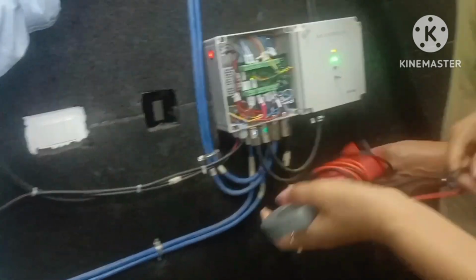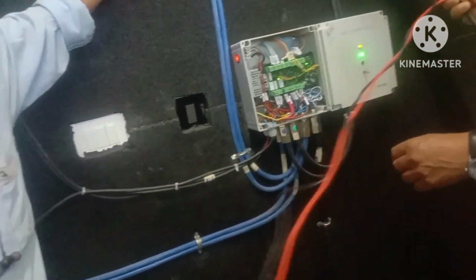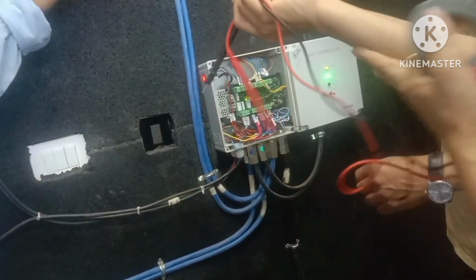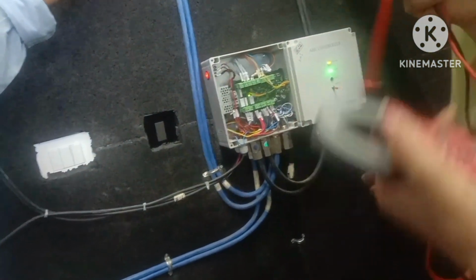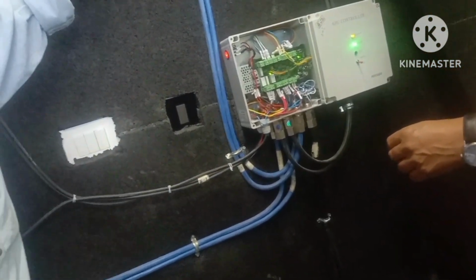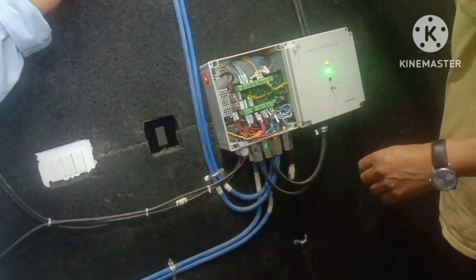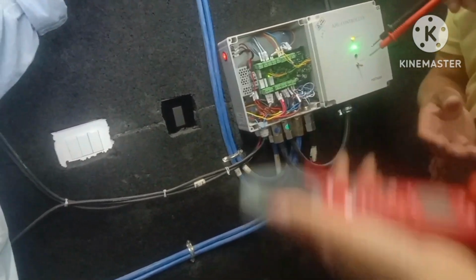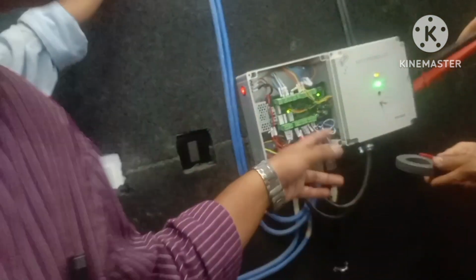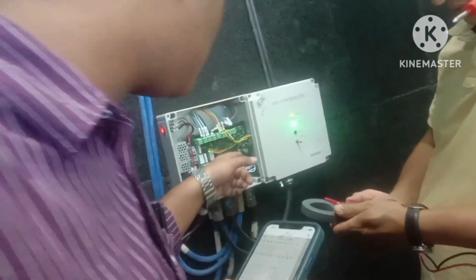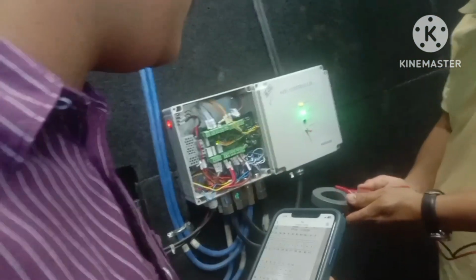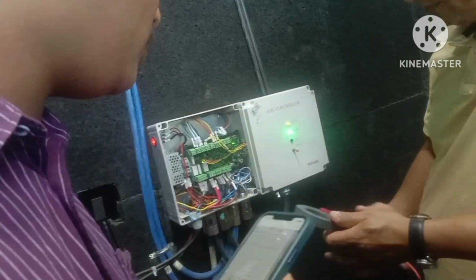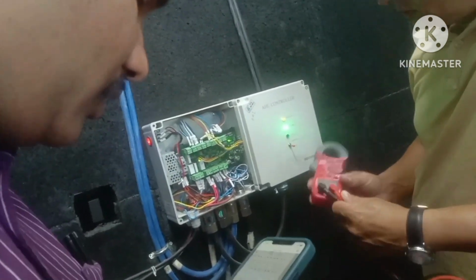Sir, let's take the first condition. Due to any reason, if there is no power supply to the controller card, at that condition the first troubleshooting will be to check whether the 24 volt DC is coming or not. Let's take, if you can see, none of the LEDs are glowing. So that means there is no 24 volt DC to the controller.